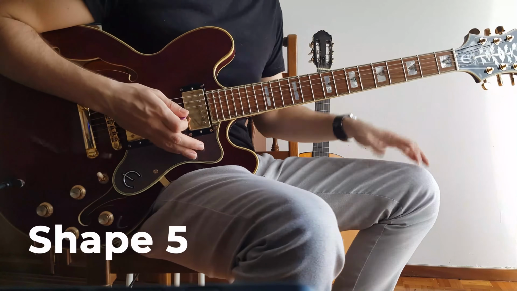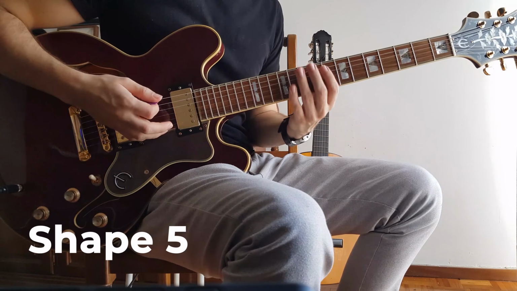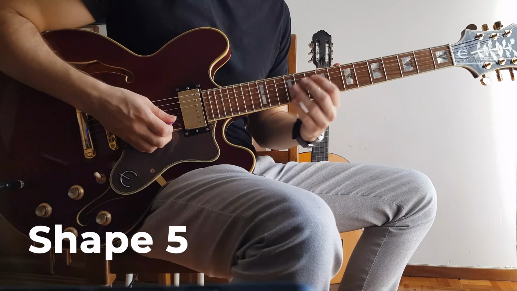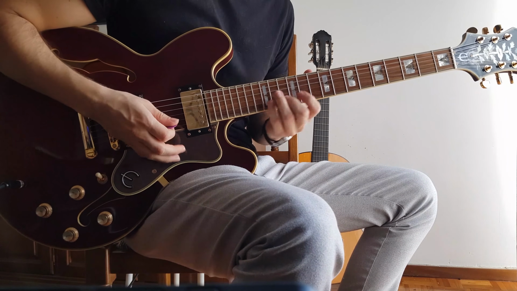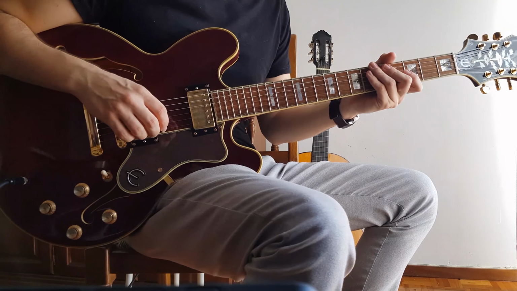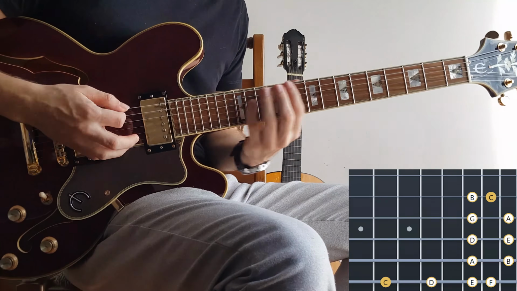The 5th shape will also be starting on the 8th fret of the low E string and ending on the 13th fret of the B string, but with a different fingering. Let me show this slowly first.